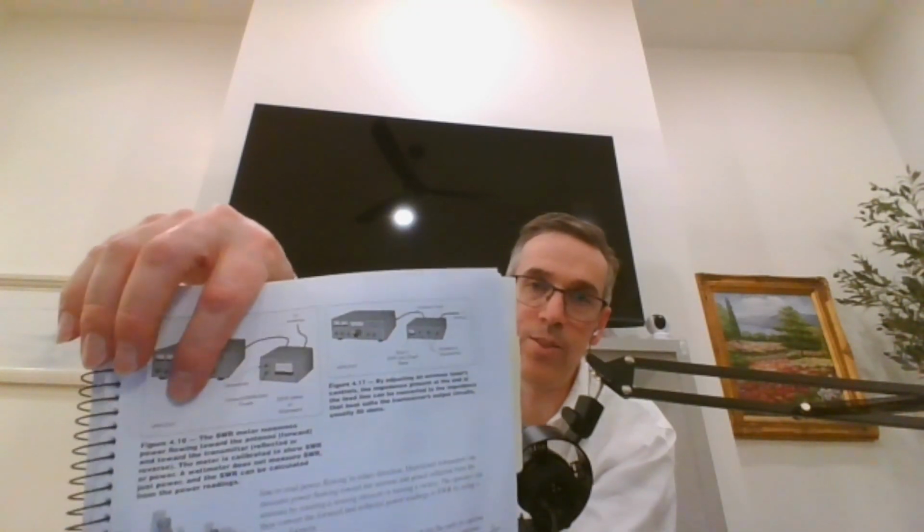Let's see. T4A05. No, I can't find it. But okay, so figure 416. There's a question on here about where should the SWR meter be installed. When you take your radio and your antenna, you want to put it as close to your feed line, as close to your transmitter as possible. It's also more convenient. It's right there next to your radio.